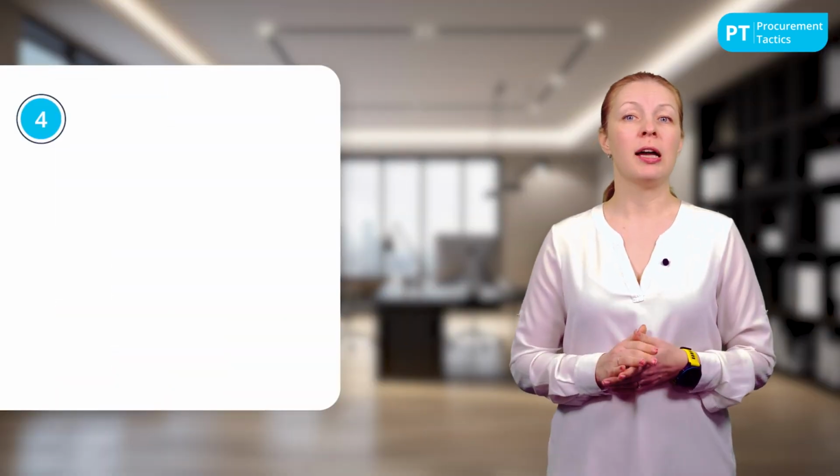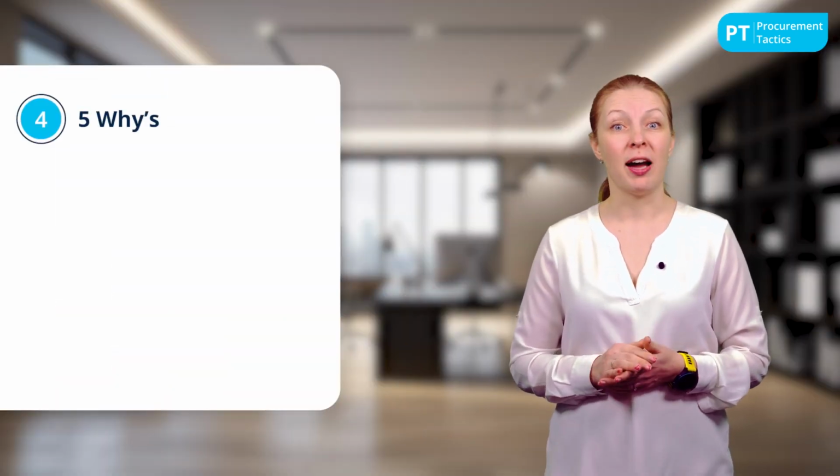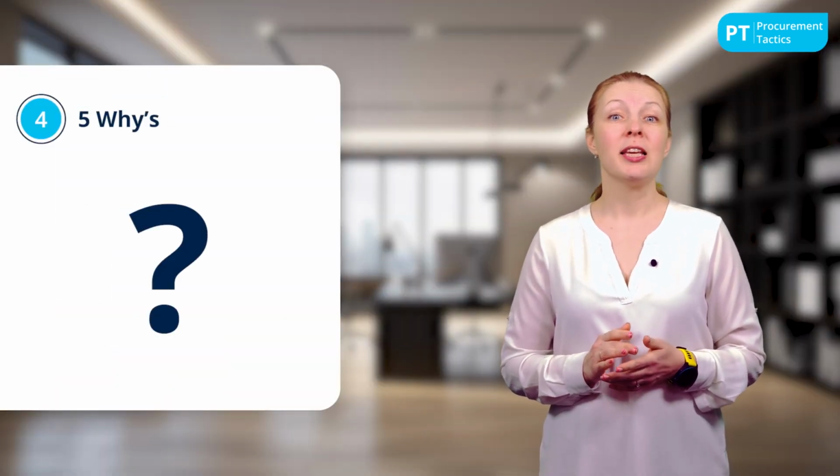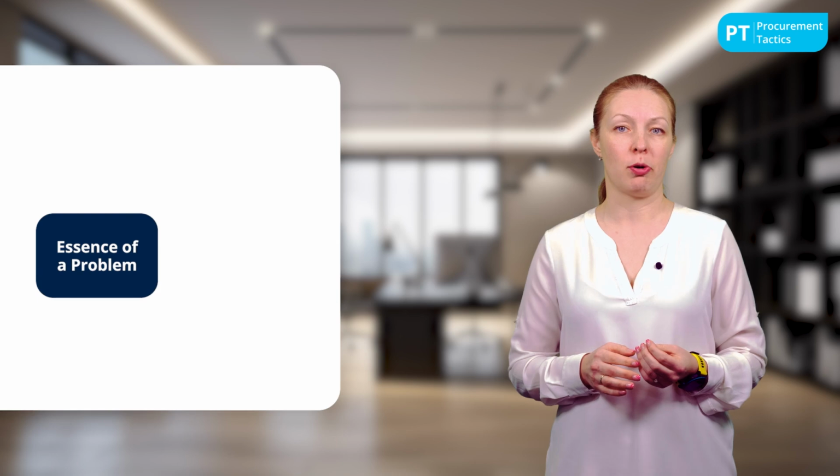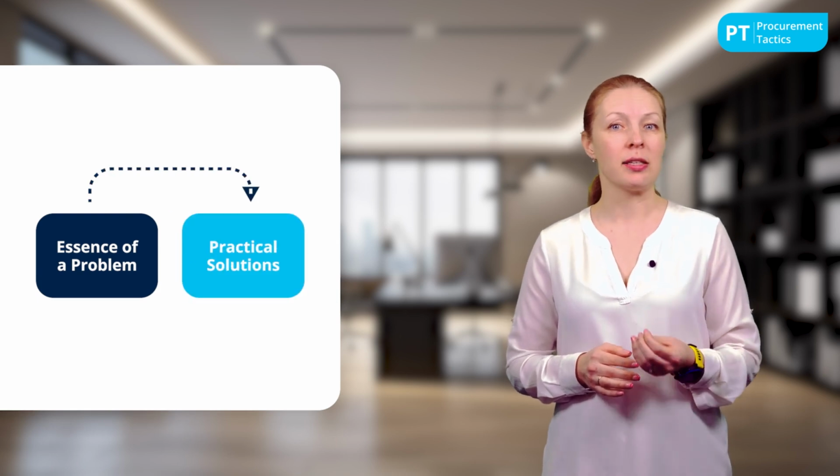The other tool I use in risk management is the 5 whys. This technique is based on the idea that by asking why 5 times in a row, you can uncover the root cause of a problem. This consistent questioning approach can help to pinpoint the essence of a problem, which can lead to practical solutions.